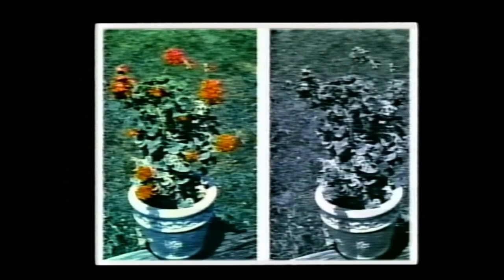Let's begin our look at the effects of filters by seeing how they can control the separation of tones in black and white photographs. In color, the red geraniums stand out nicely against a background of green, but when the geraniums are photographed on black and white film without a filter, the red and the green are recorded as nearly the same tone of gray.